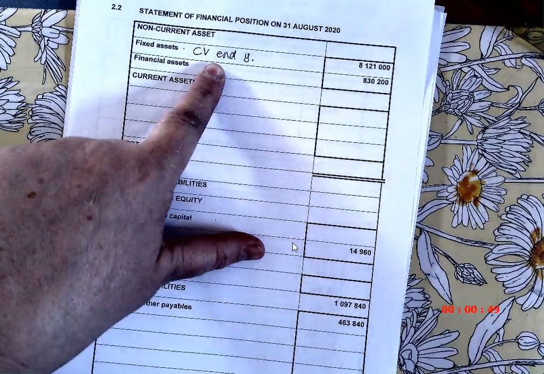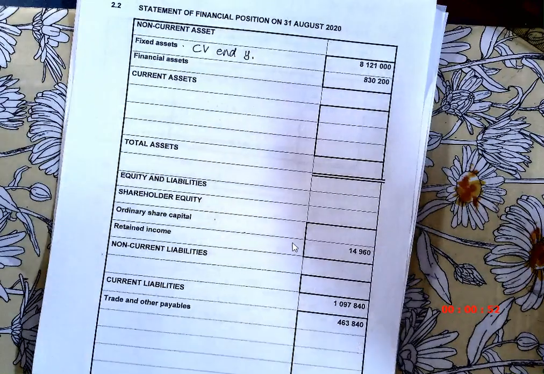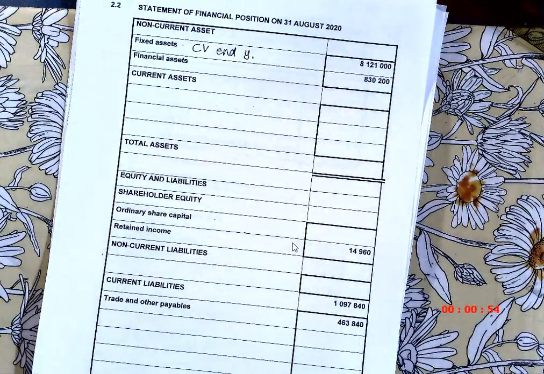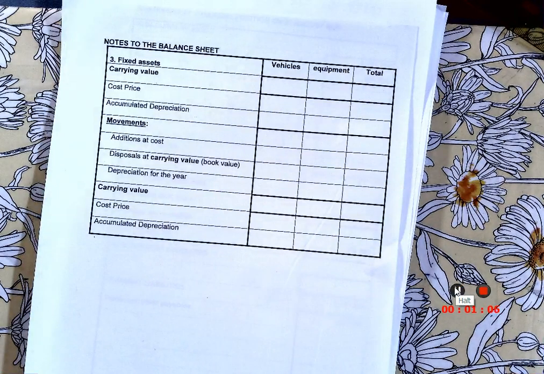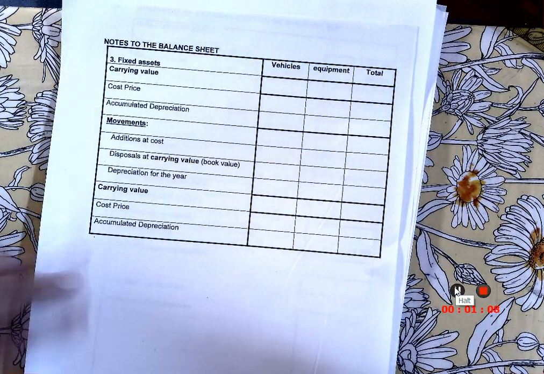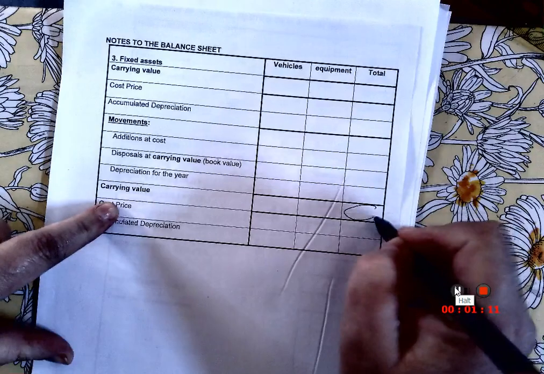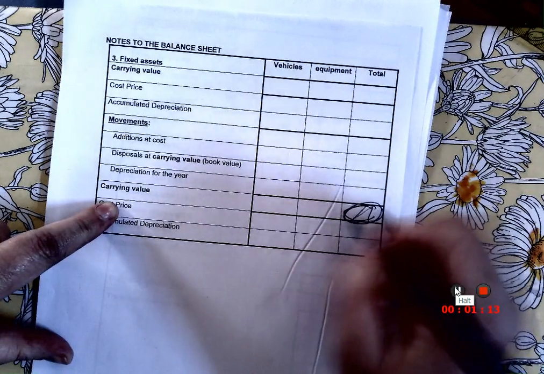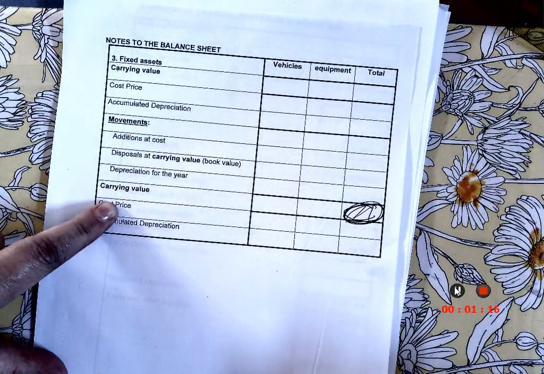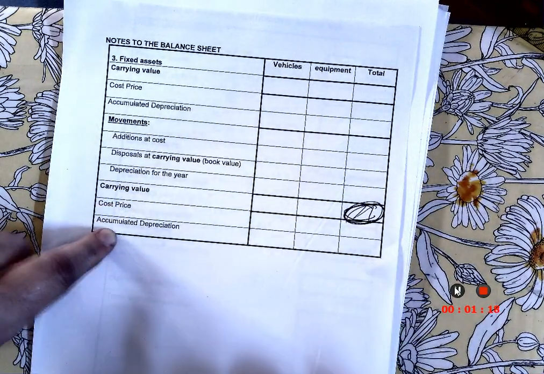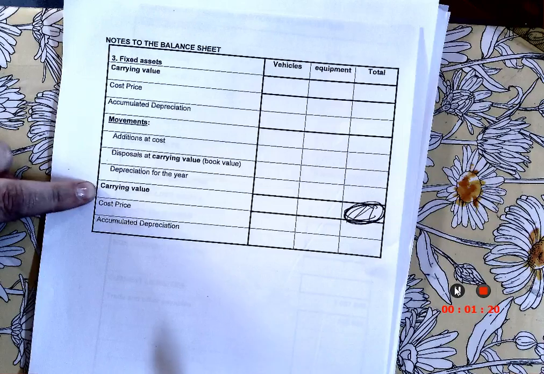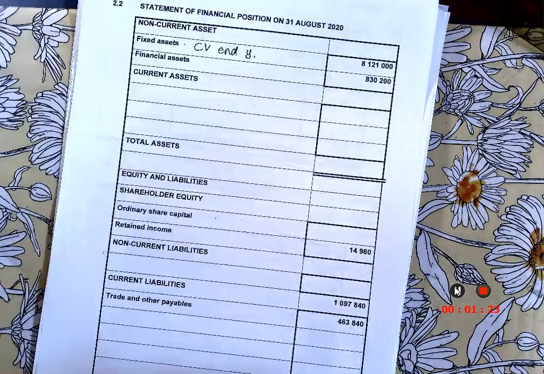So if you go through the note, it starts like this. Just pause. If I'm talking about the carry value at the end of the year, it will be this one here. Yeah, this total here. Okay. So in other words, it's the last carry value calculated.